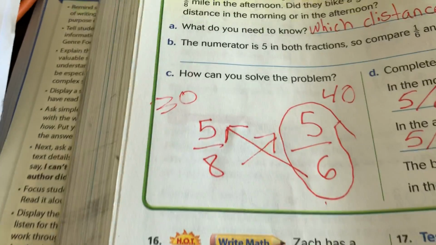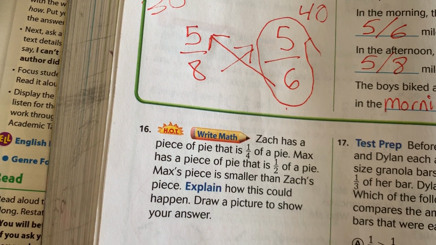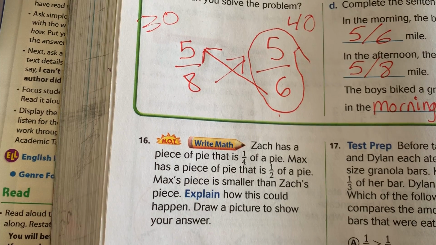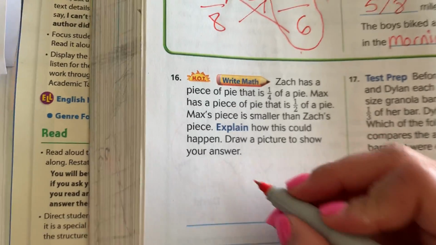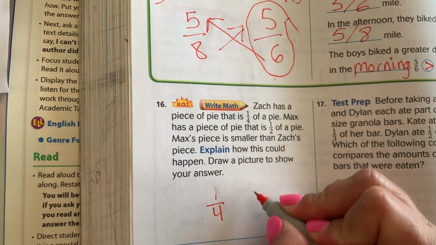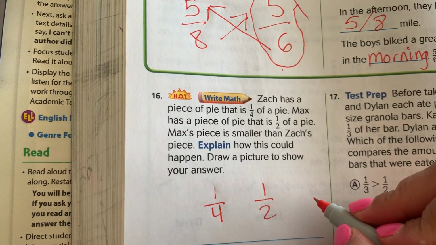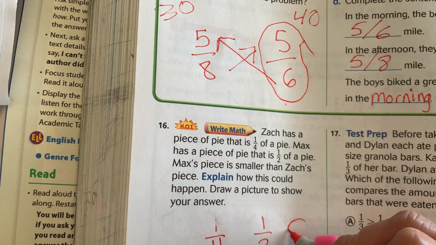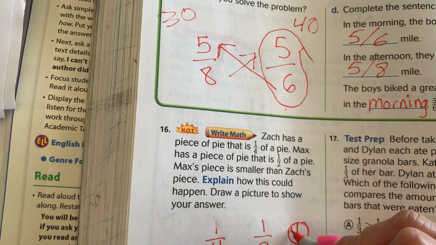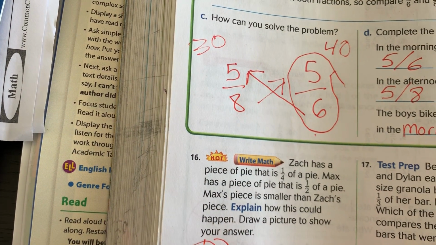Okay, so first of all, when we look at those pies, how could that happen? Well, if I have 1/4 and 1/2, let's see. I'm gonna do 1/2 like this. And I'm gonna do 1/4 like this.